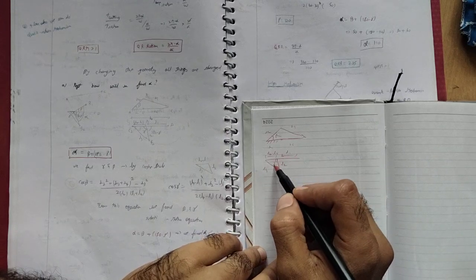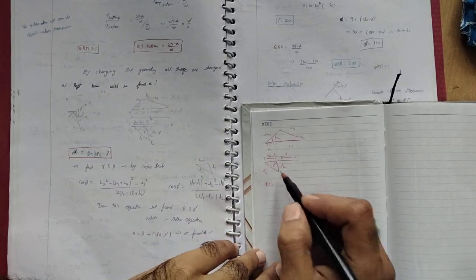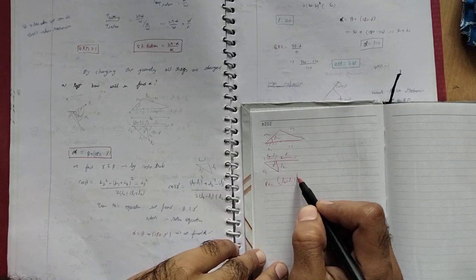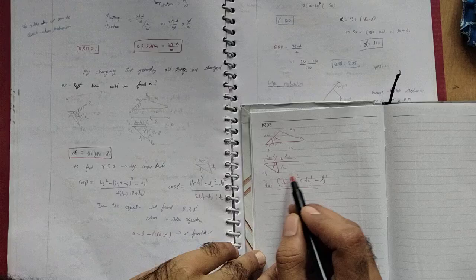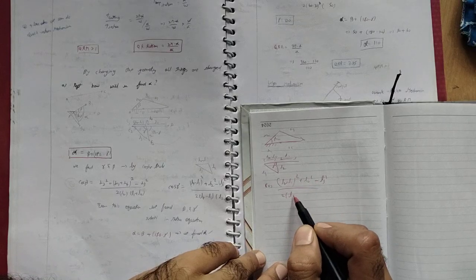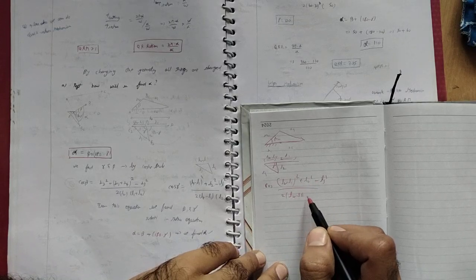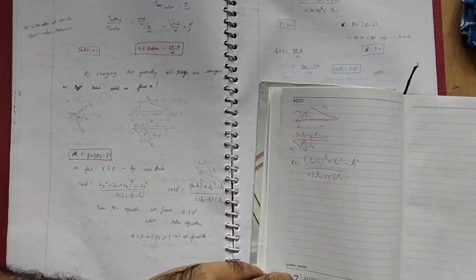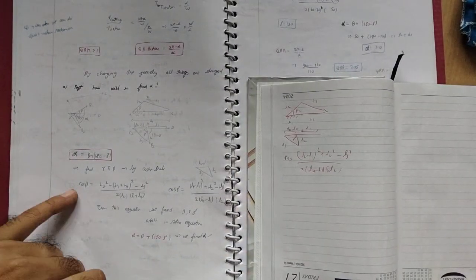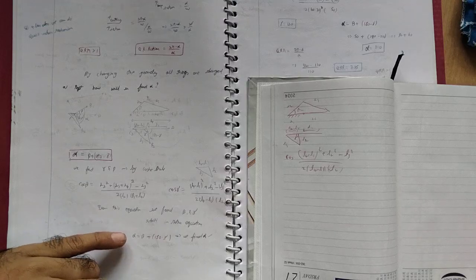This is γ. So cos γ equals (L4 minus L1) whole squared plus L2 squared minus L3 squared, divided by 2 times (L4 minus L1) times L2. And cos β is this one. From the equations we can find β and γ, substitute in the main equation, and you can find the remaining entire equation.